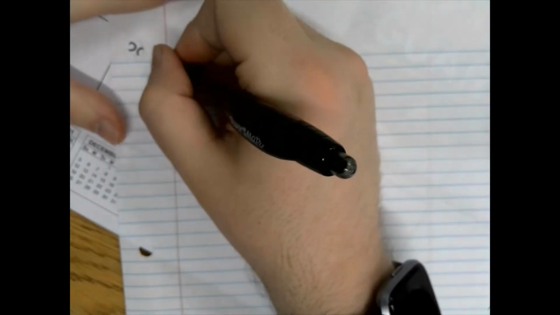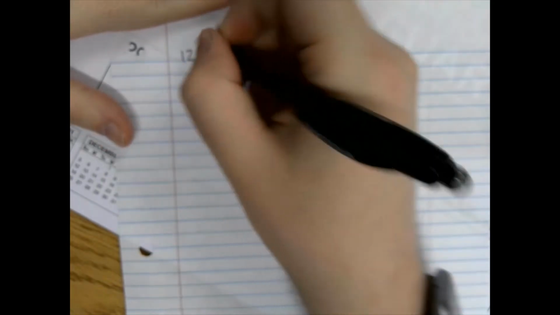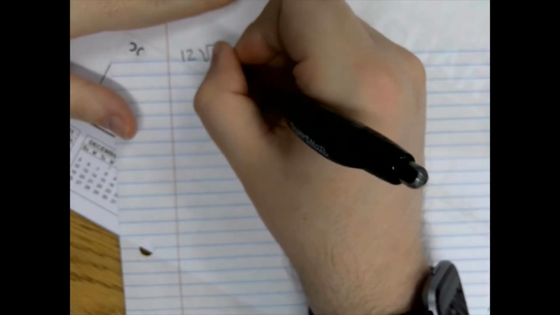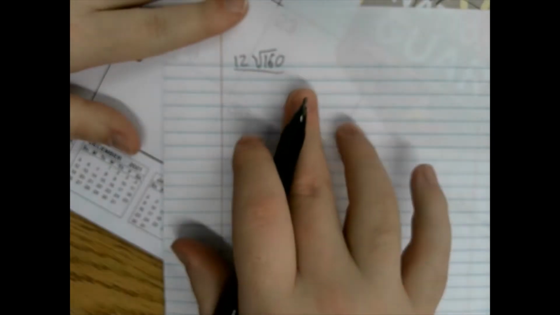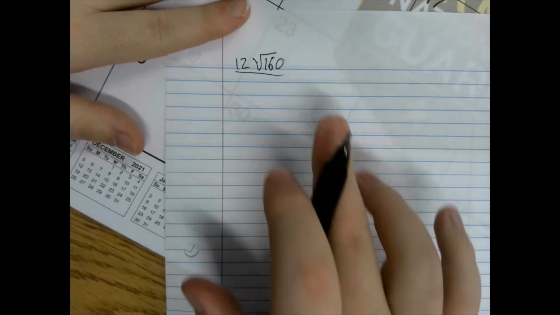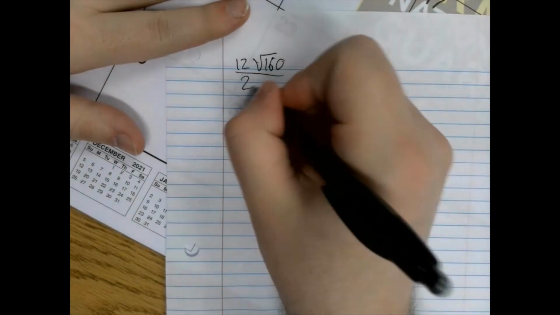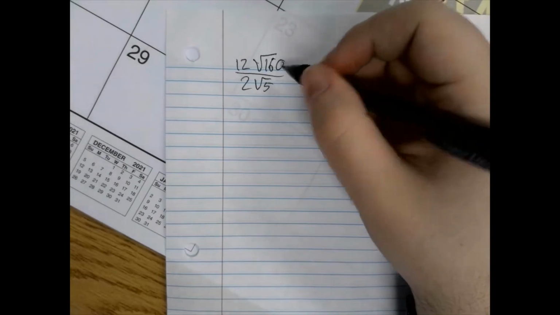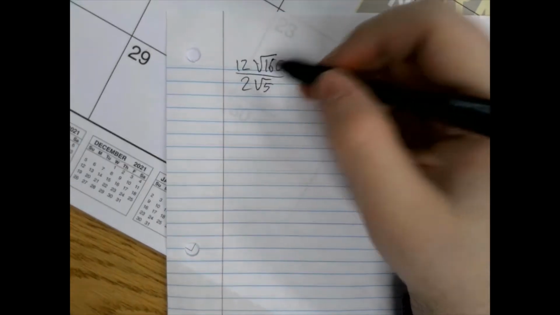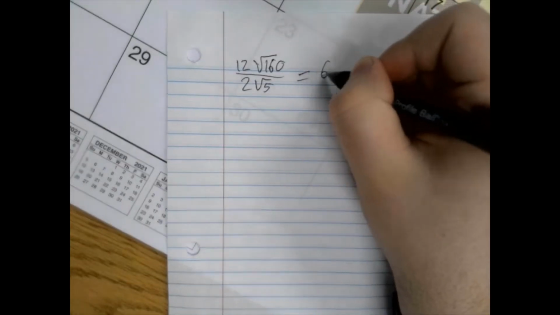Today we're going to be talking about dividing radicals. Now, when it comes to dividing radicals, it's actually pretty simple. So if we take this example here, 12 square root of 160 over 2 radical 5. The numbers on the outside will divide like you normally expect. So that's going to give us 6 on top.